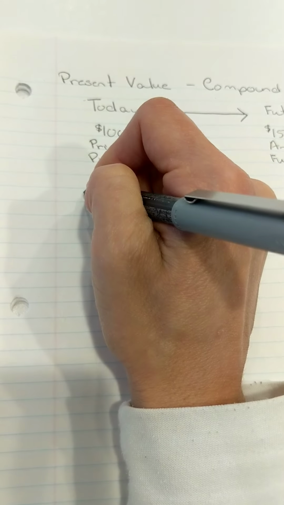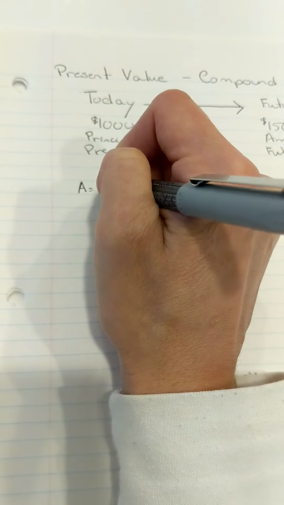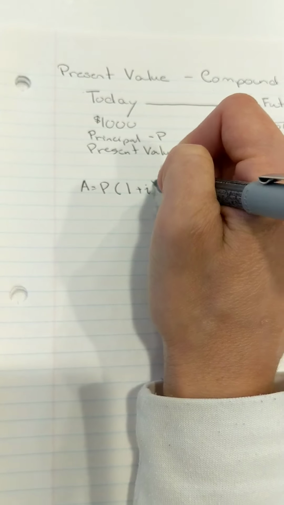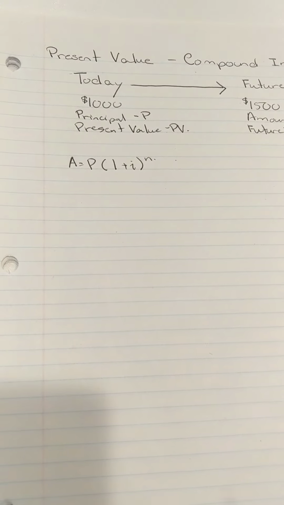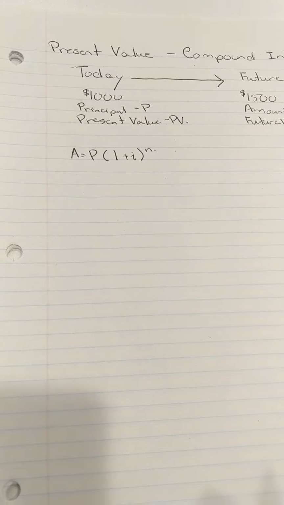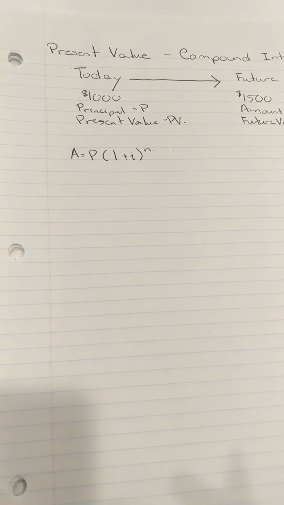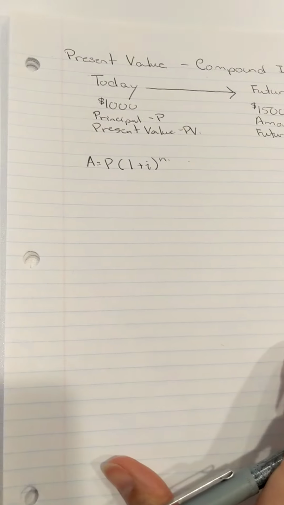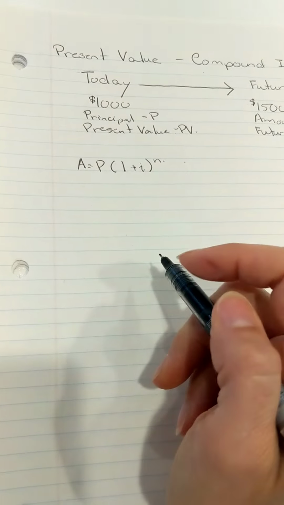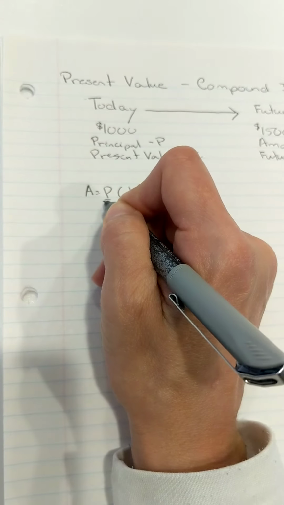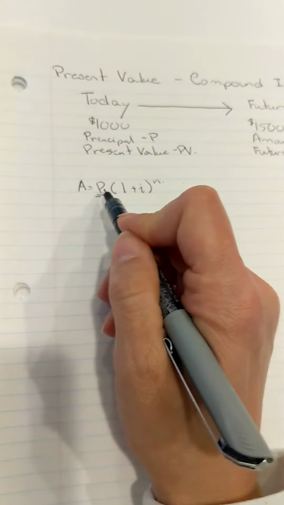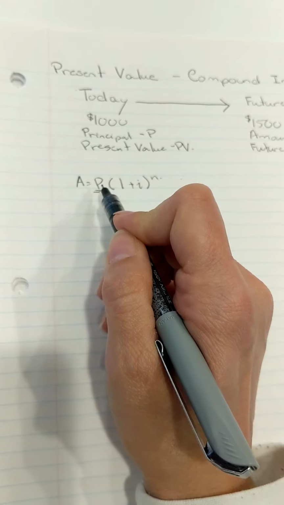We're going to start off with a compound interest formula. A equals P(1 plus i)^n. Now, I'm going to show you some algebra here. You do not need to do this every single time. I am just showing you where the formula for present value comes from. Okay, so this is our compound interest formula. And if I'm looking at present value, I want to know this. This is what we don't know. So I've got to get this P by itself.